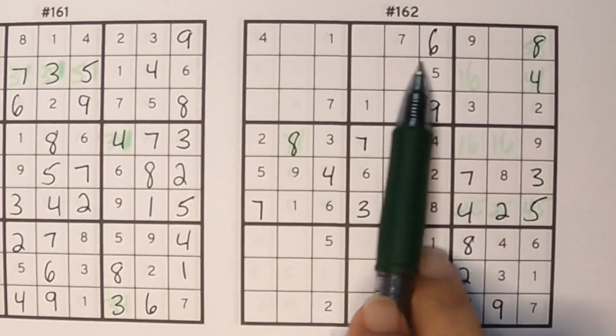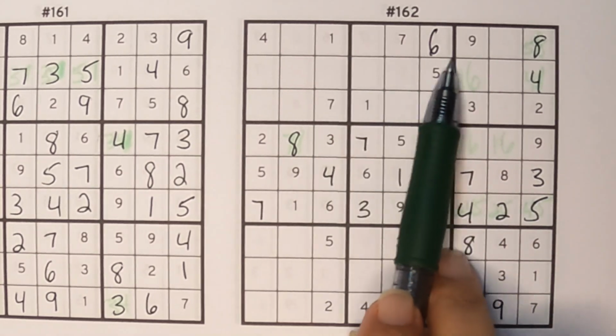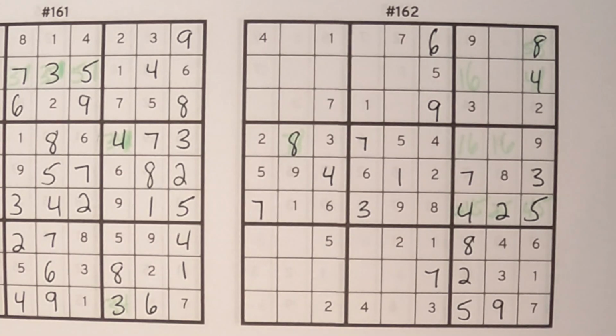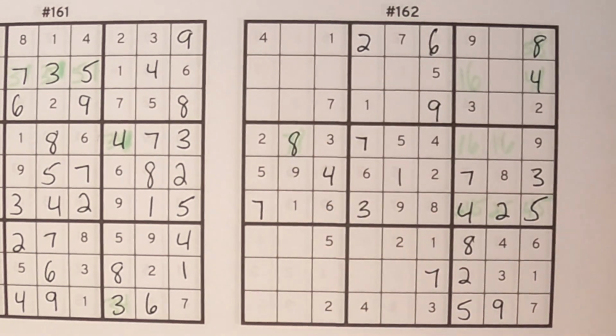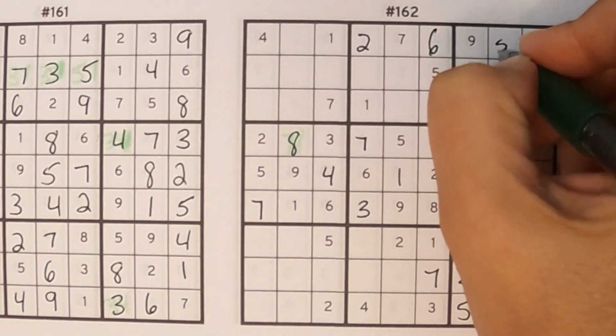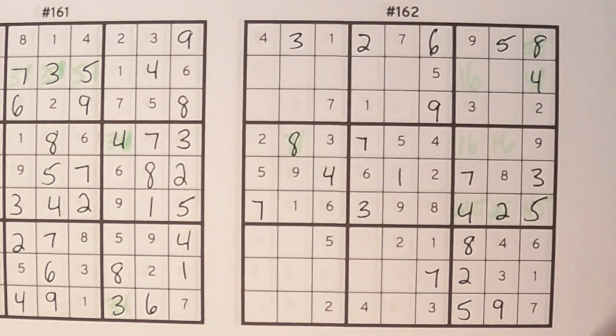For this top row now, we're missing 2, 3, and 5. We've got a 3 here and a 5 here, so this is our 2. 3 here, so 5, 3.